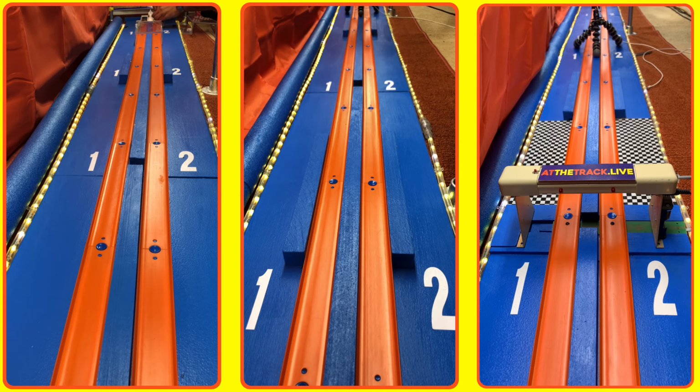So now, okay, now we've got them lined up. Bonneville lane 1, Squidward lane 2. This is the race to determine whether or not Squidward moves on, or whether or not we need to have a third and final race between these two. So let's see what happens.